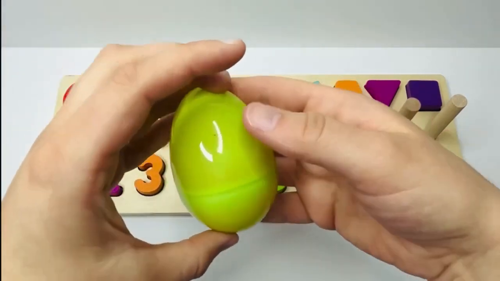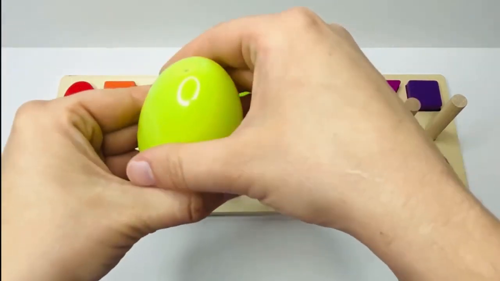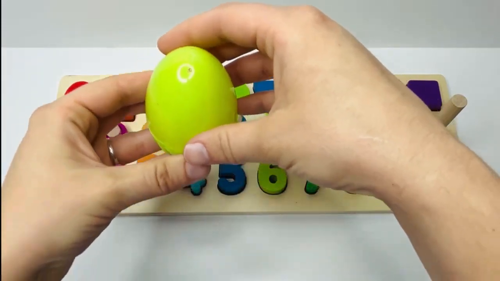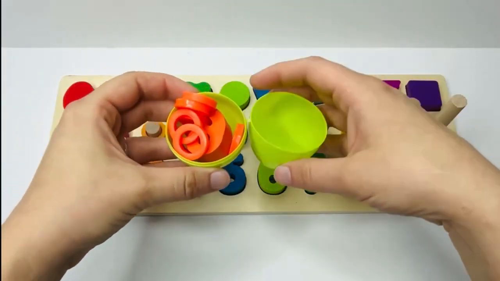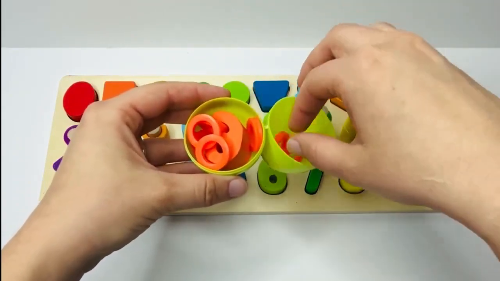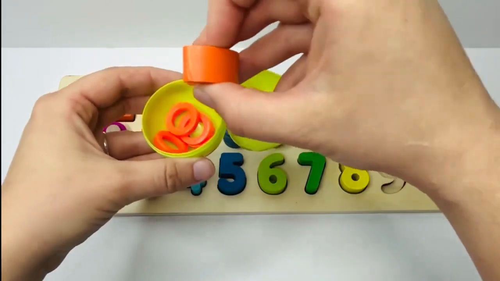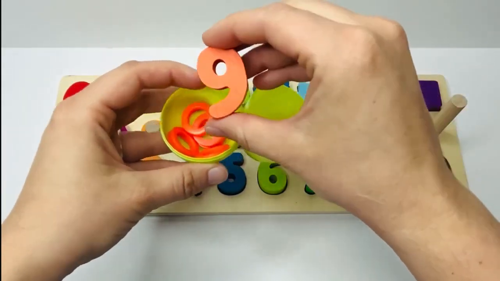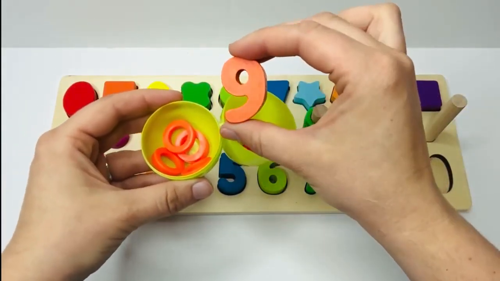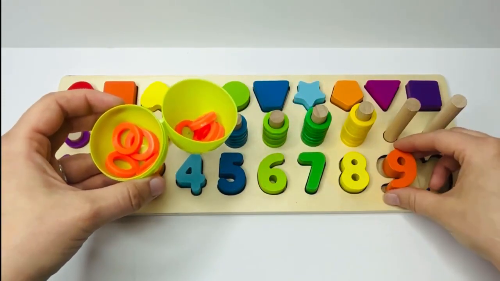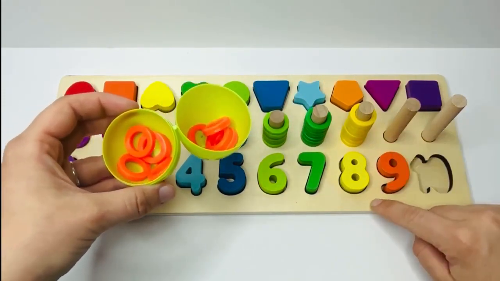What number do you think might be in this light green egg? Let's open and see. Whoa, there's a lot in there. Our number's kind of buried. Do you think that's number 9 or number 10? That's right, it's number 9, and it goes right here after the number 8.